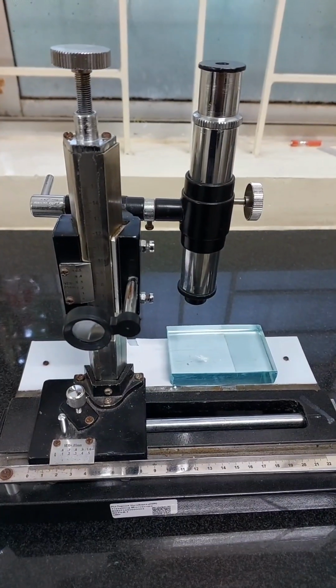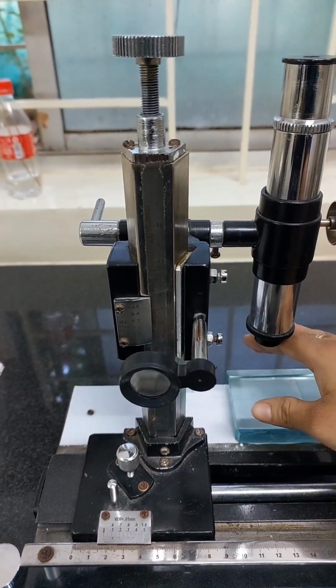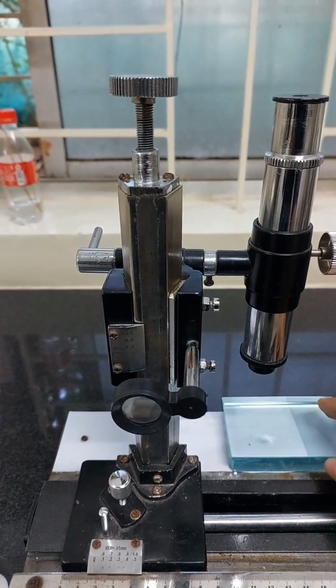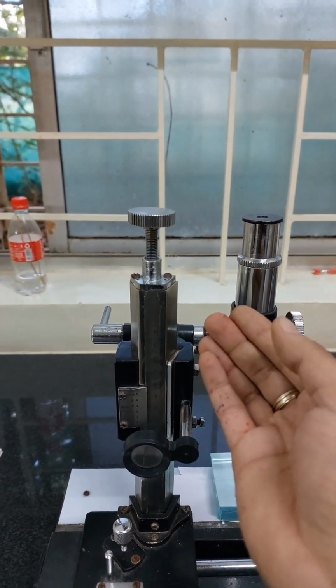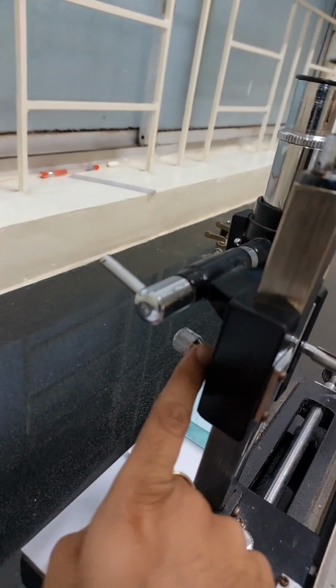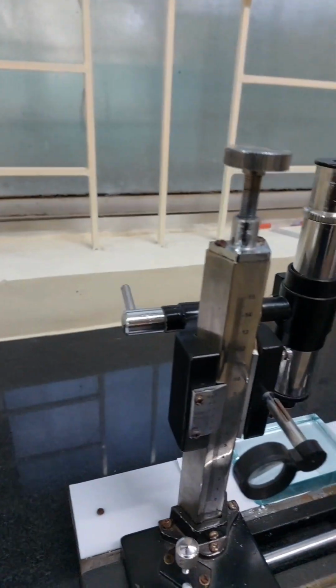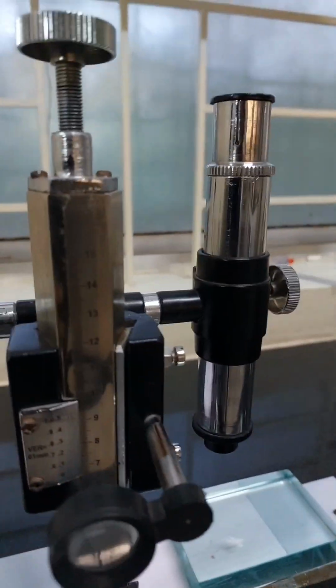Now this is the second reading. Basically I've just kept the glass slab. Now again I have to try to find the dot through the glass slab. Initially I couldn't do it, so I lifted up the microscope by loosening the screw here. I lifted up the microscope until I could see the dot clearly and then I tightened the screw. Now again we have to see what is the value of MSR and CVD.